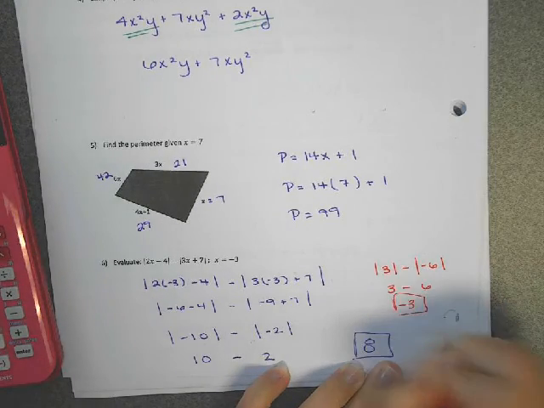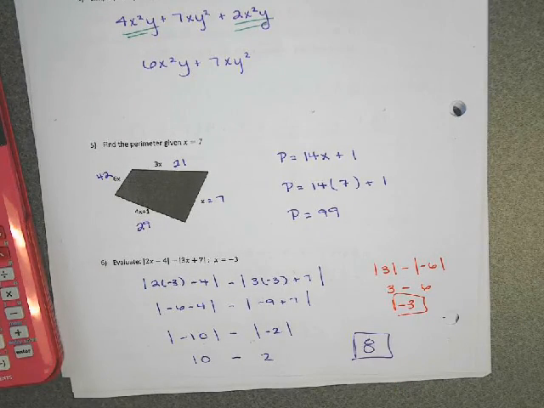Negative 3. Is that okay to have a negative answer when I was dealing with absolute values? Yes. Because I wasn't taking absolute value of the whole thing. I had absolute values in there, but it was still subtraction, which created a negative number in the end. And that's okay. So that is possible that you'd have something like that. So that's just what I wanted to point out.